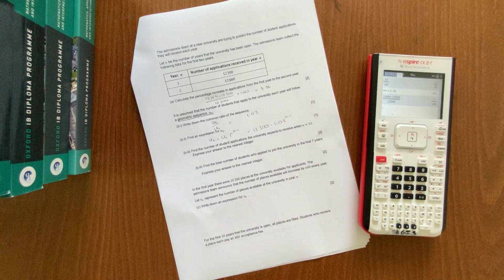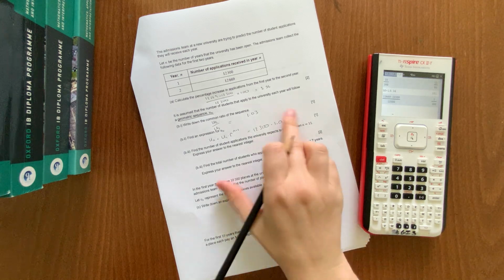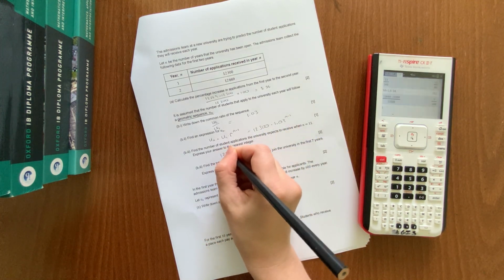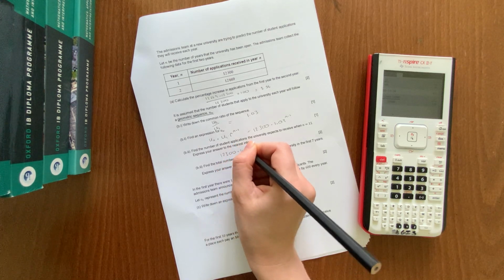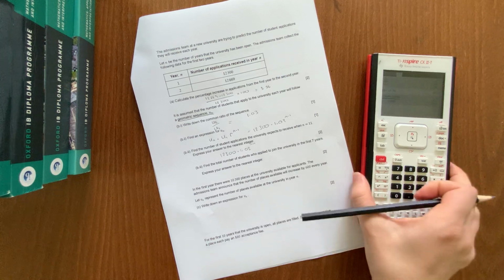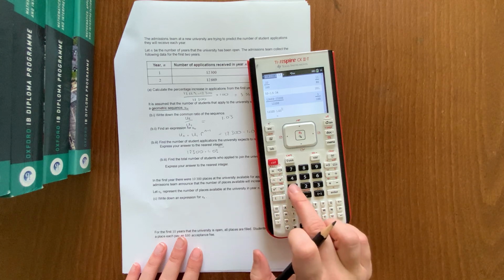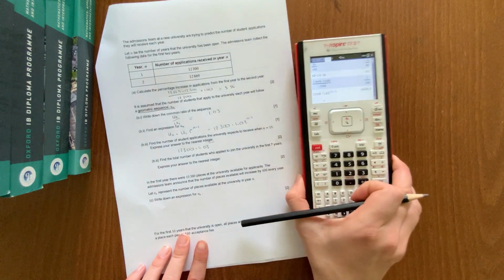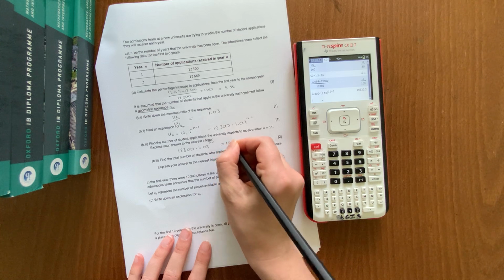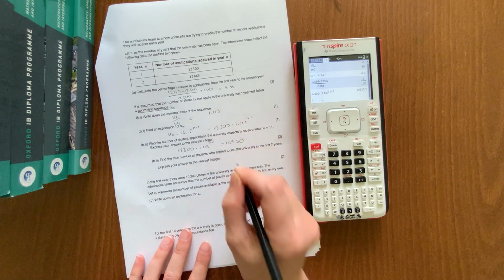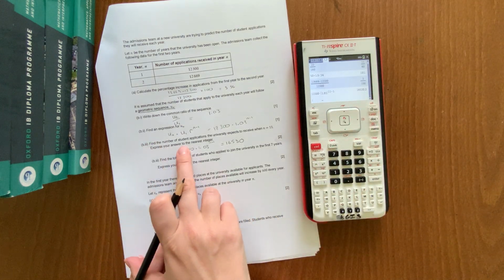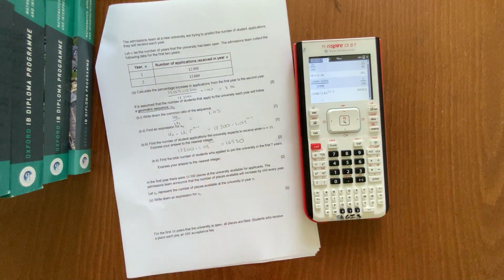Good. It then asks you to find the number of student applications the university expects to receive when n equals 11. So that one's nice and easy. We're just going to type in 12300 times 1.03 to the power of 11 minus 1. Which gives us 16530. I'm not going to put in that 0.2 because it asks us to give our answer to the nearest integer, which is the nearest whole number.